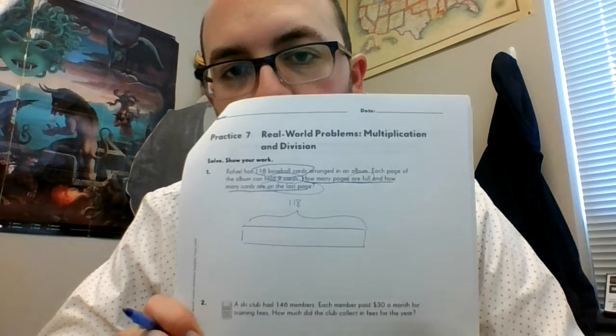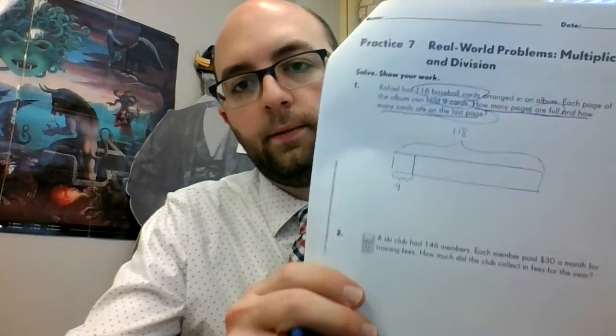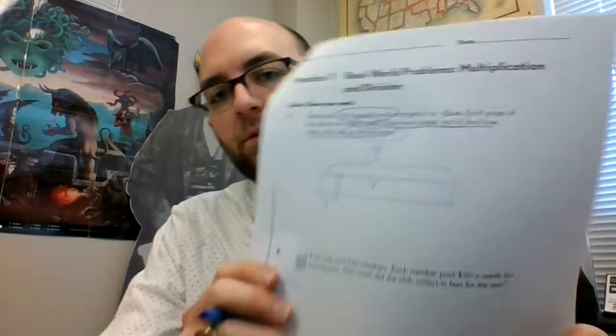I have a bar, it's worth 118. We know that it can be split into groups of 9, right? But what we don't know is how many groups there are going to be. We don't know that yet. That's what we're trying to figure out.